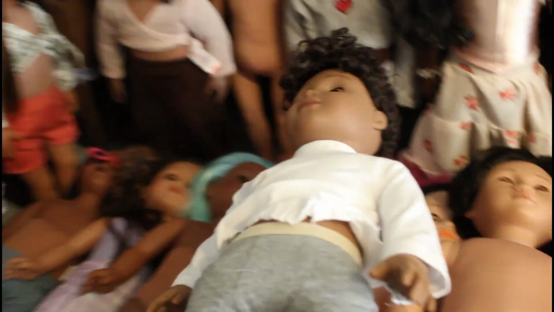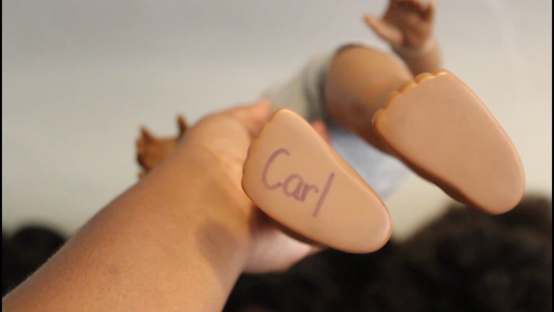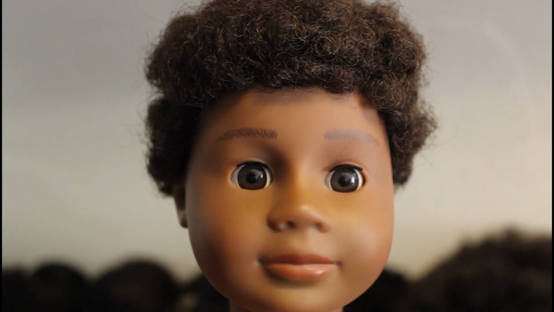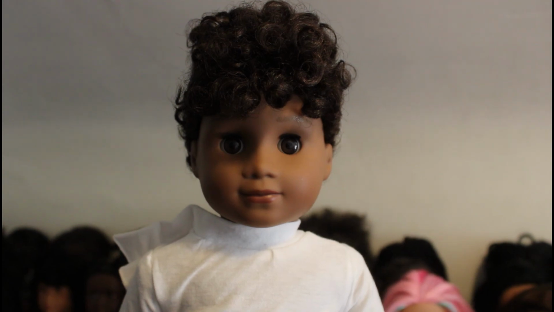So as you can see, we are in my doll room and these are the boys I'm going to be using. Since I want to make it like a dress-up game and there's different avatars and stuff, I decided to go with these beautiful little boys right here. And then I'm going to make Carl the main character. But here are the other guys that I'm going to be using.